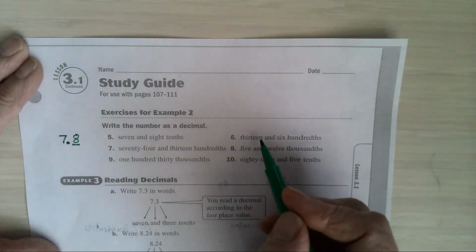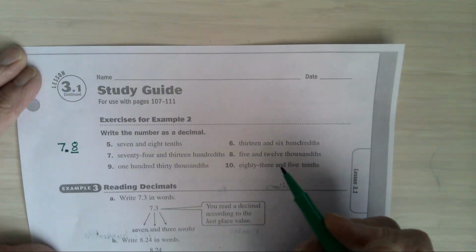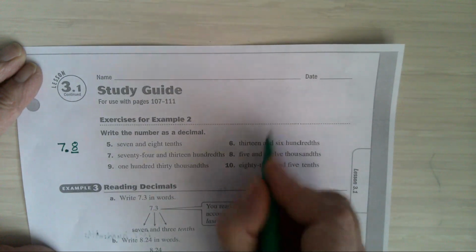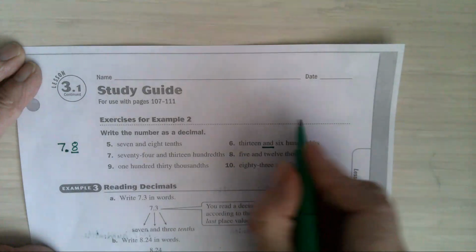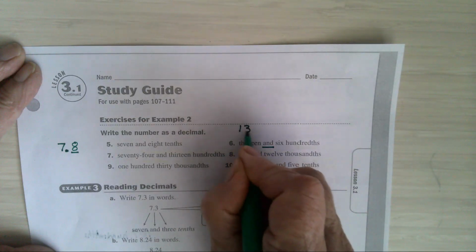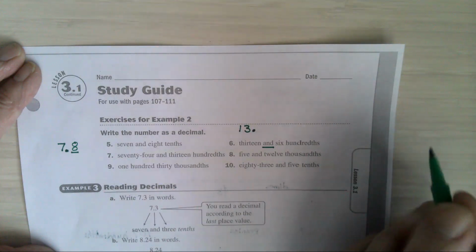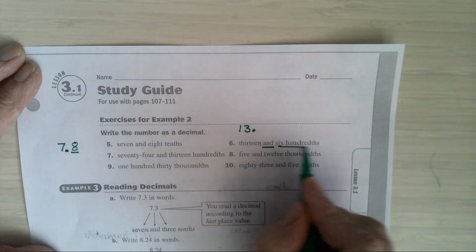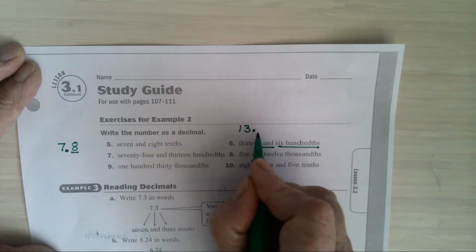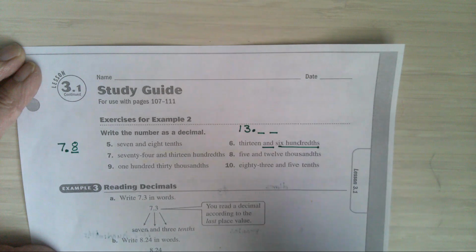Number 6, I'm going to put the answer for number 6 above it. 13 and. So I'm going to stop there. I'm going to do 13 and put my decimal point. What's next? 6 hundredths. Tenths, hundredths. Which blank will the 6 go on? Will it go on the first blank or the second blank for it to be 6 hundredths?